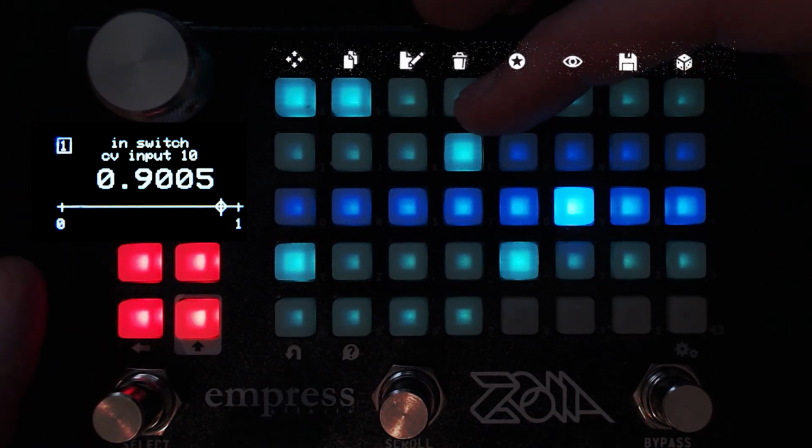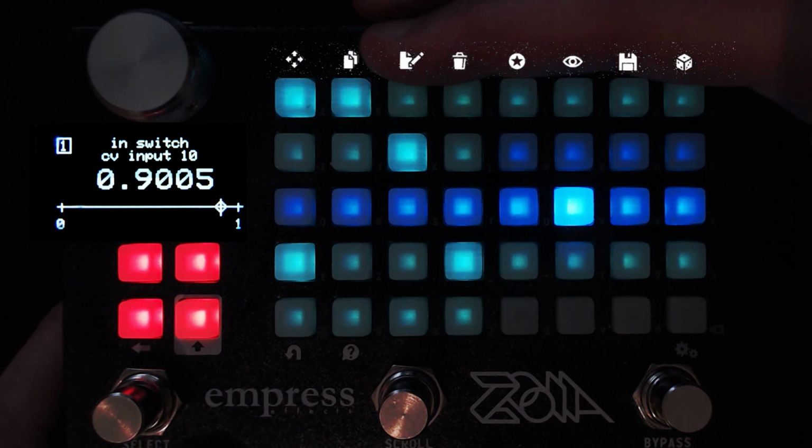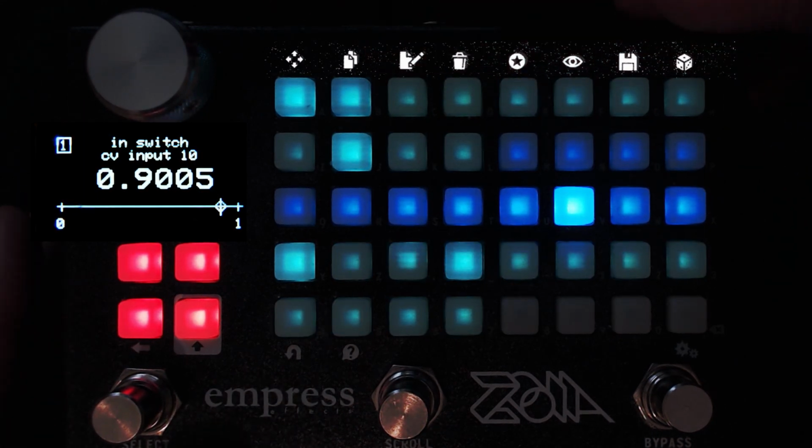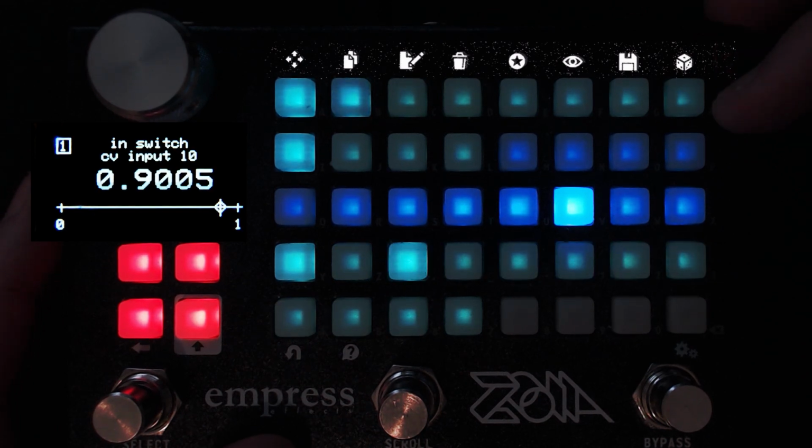And of course, the numbers aren't completely accurate because of the resolution of the values on the Zoia, but it's near enough that it gets quite accurate results.